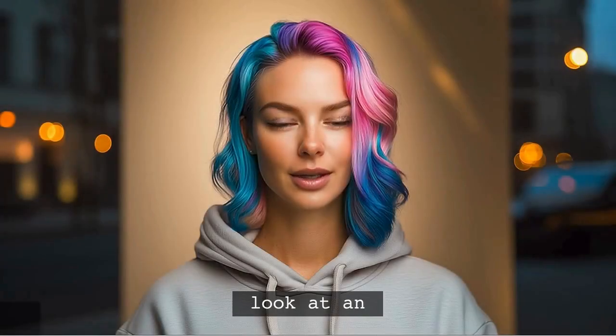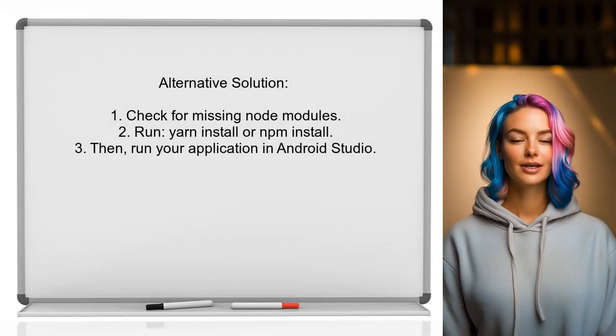Let's take a look at an answer from another user. An alternative solution from another user suggests that the error may be due to missing node modules in your project directory. They recommend running either yarn install or npm install to create the node modules, and then you can proceed to run your application in Android Studio.